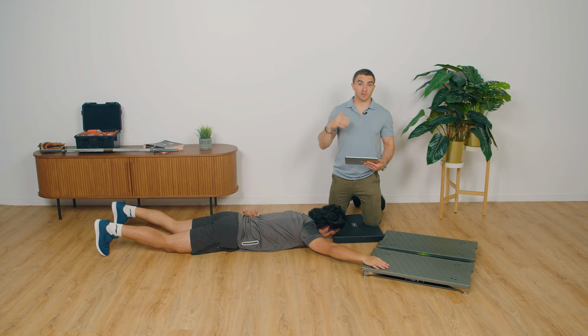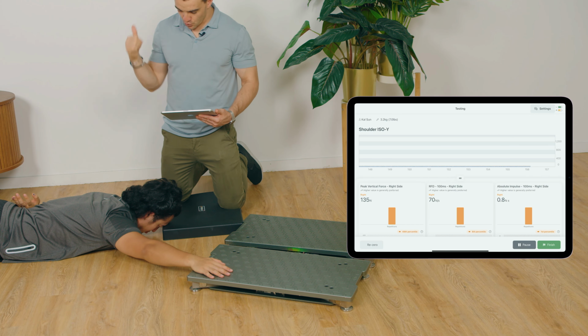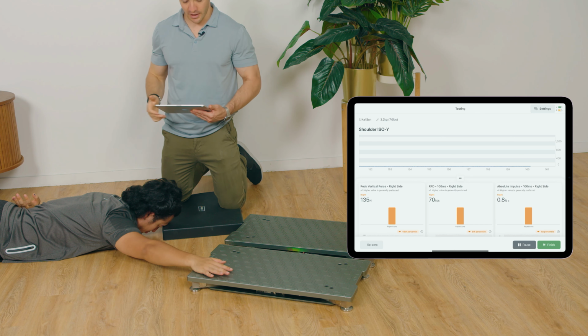Then what we want to do is look at peak RFD. So he doesn't need to hit the same strength value, but I want to see how quickly he can apply force when I provide him the cue to do so. So Cal, with this one, I just want you to apply force as quickly, as fast, as hard as possible in a nice quick burst. Hold, hold, hold, and then relax. All right?